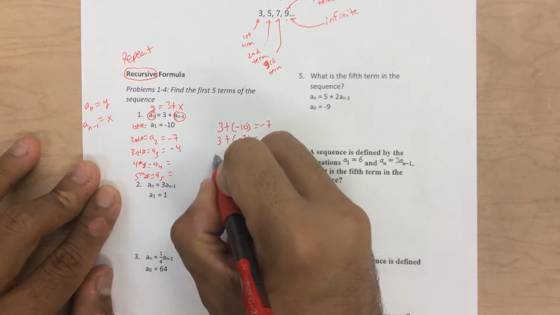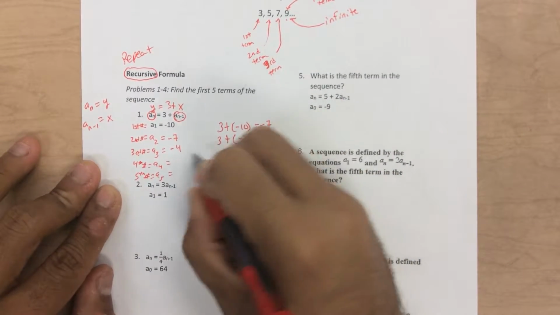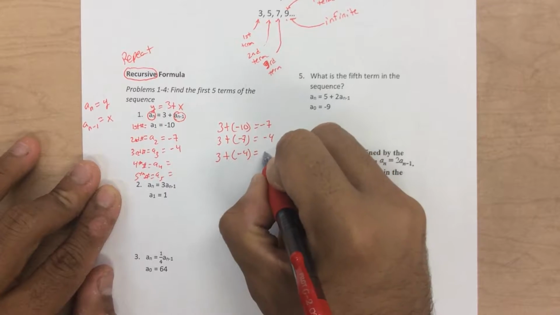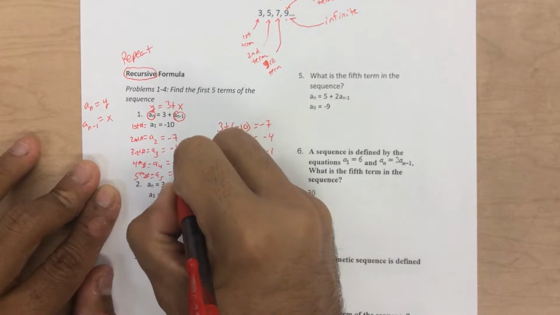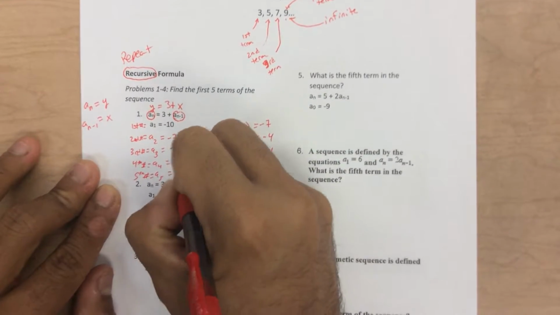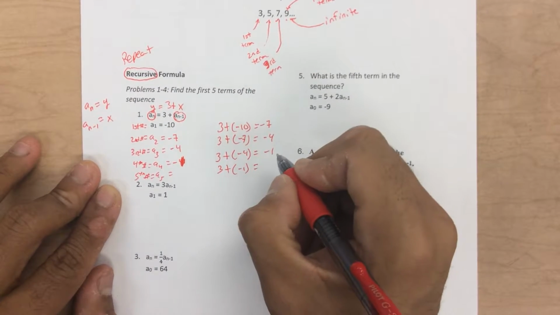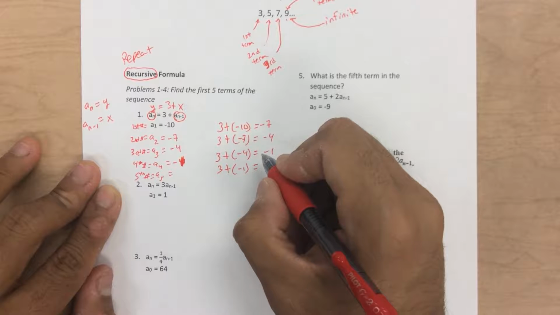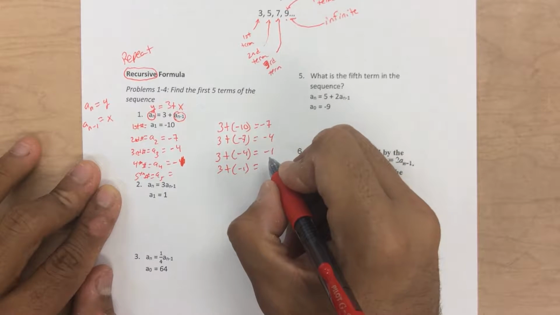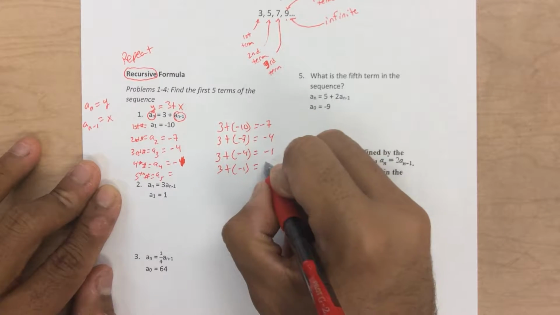Okay, keep going. 3 plus negative 4 equals negative 1. That's my fourth number. And then we'll do 3 plus negative 1 gives me positive 1. Correct? I think so.